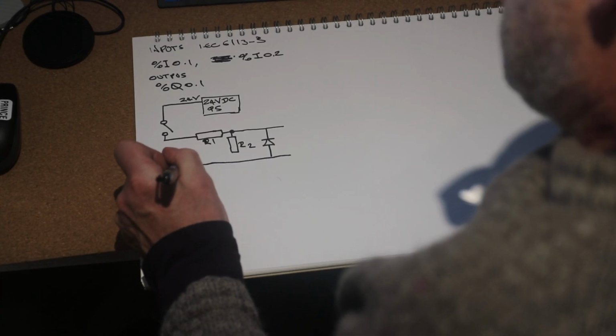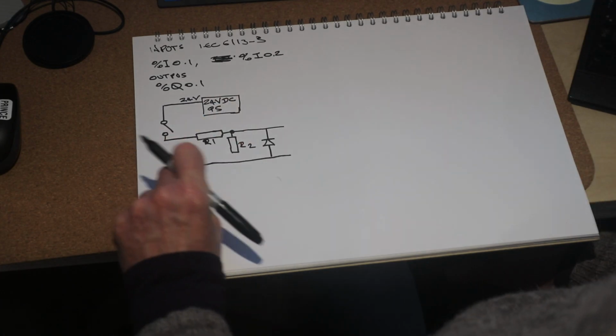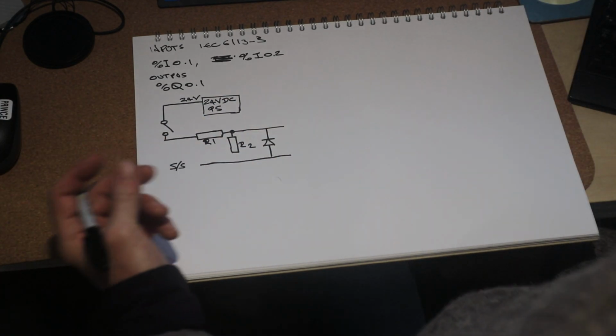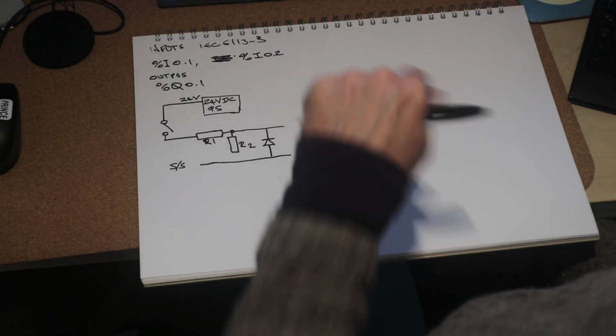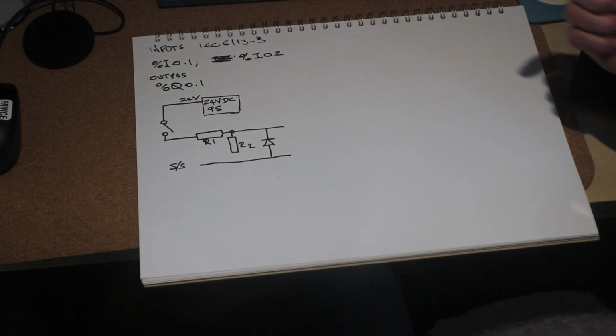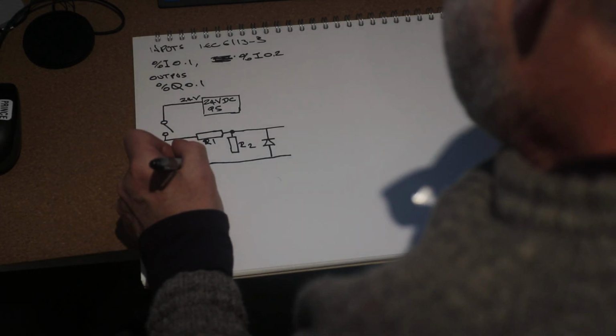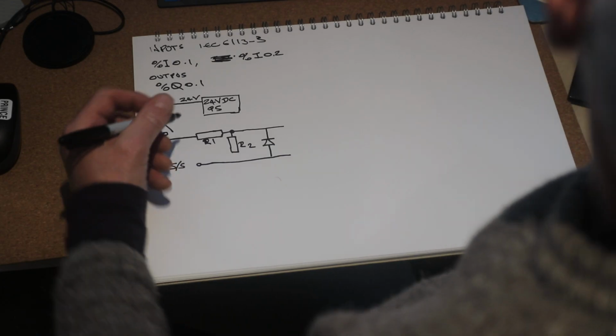And we've got something called S/S here. That stands for sinking and sourcing. What that means is you can decide whether the PLC is working as a hole for current or is working as a place that you can pull current through. And so they draw a dotted line here.